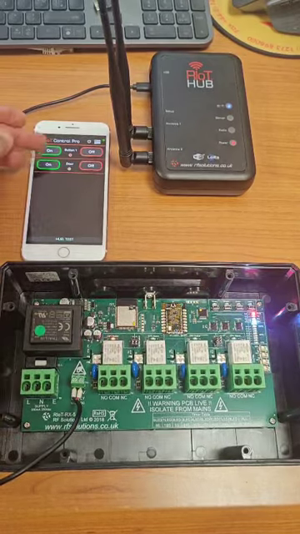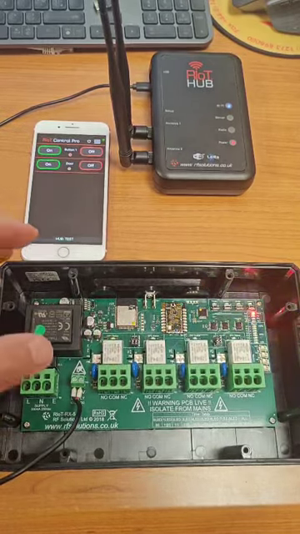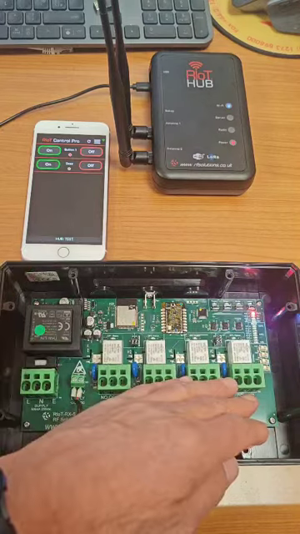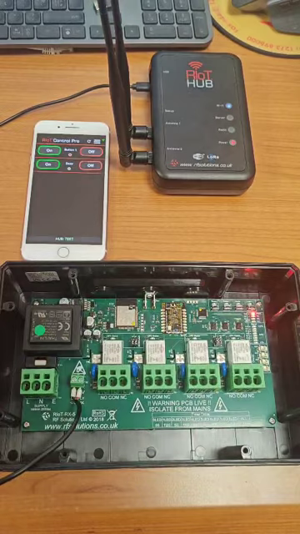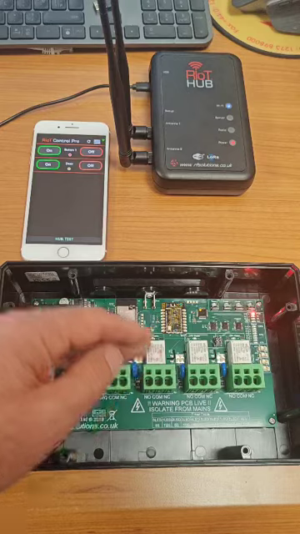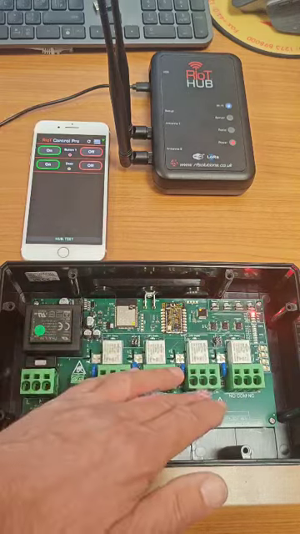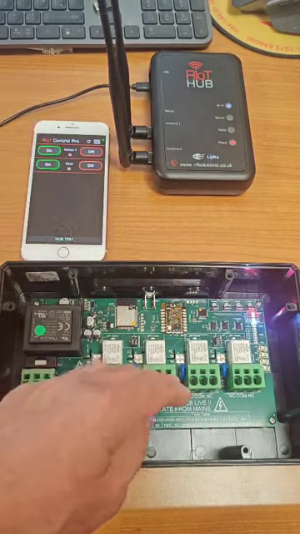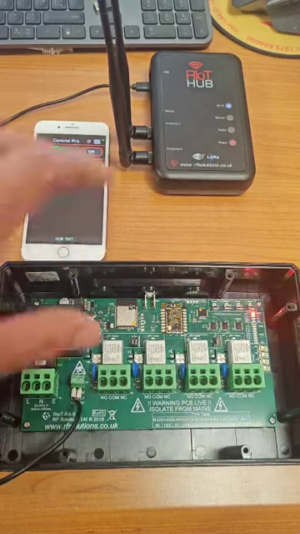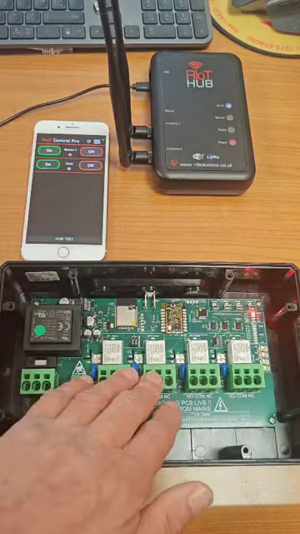You can create up to 16 buttons. You can pair them to individual outputs. You can pair them to more than one output. You can pair them to many different receivers. You have the flexibility for 1 button to 1 output, 1 button to many outputs, or many buttons to 1 output, or many buttons to many outputs, depending on how many phones you've got, how many receivers you've got, and how many relay outputs they've got.